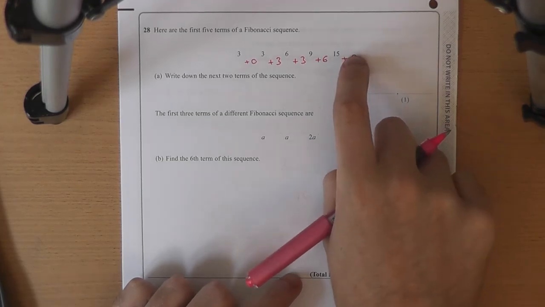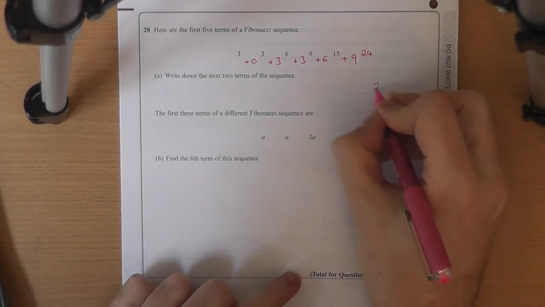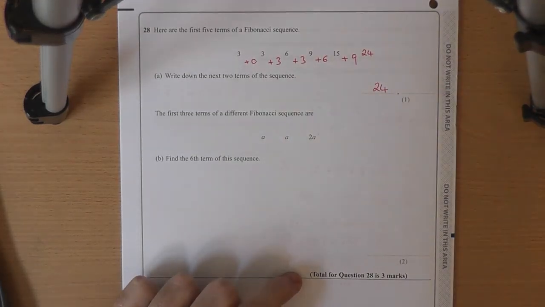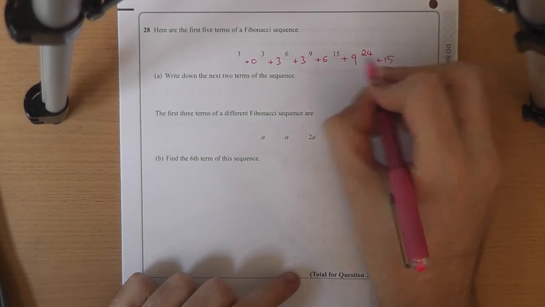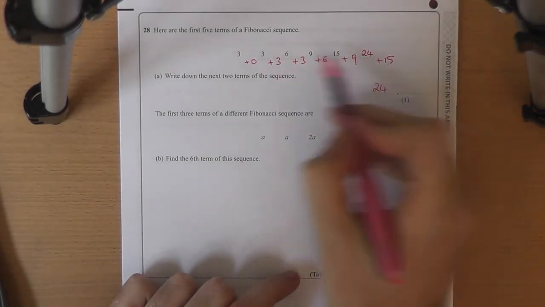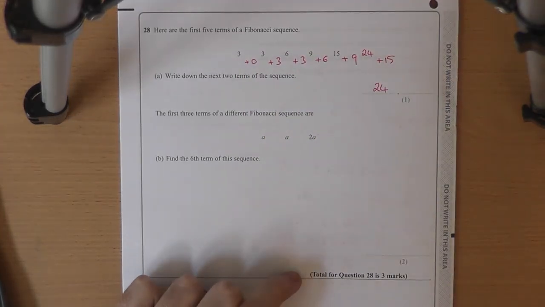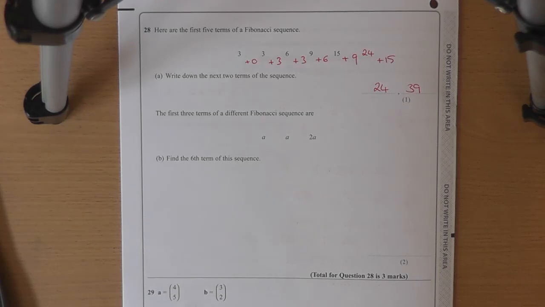So we do 15, add 9, and that would take us to 24. So the next number would be 24. The next jump up would be 15. So we'd be doing 24 plus 15, because the next number in the original sequence was 15. Again, the jumps are the sequence repeated. 24 plus 15 is 39, and the next number in the sequence will be 39.